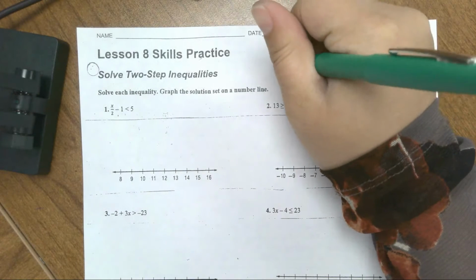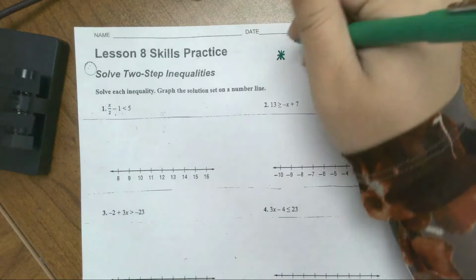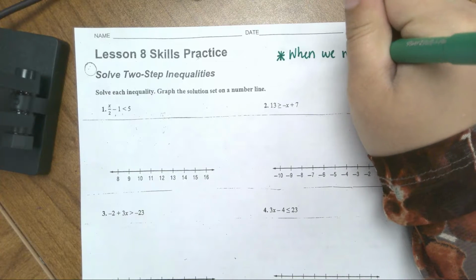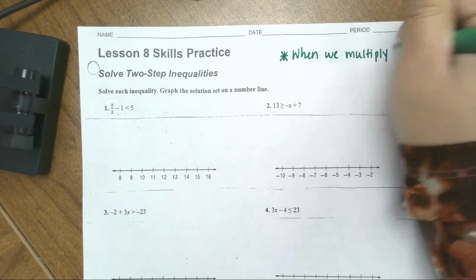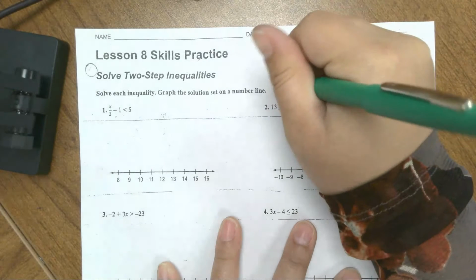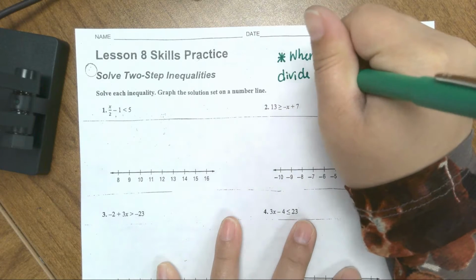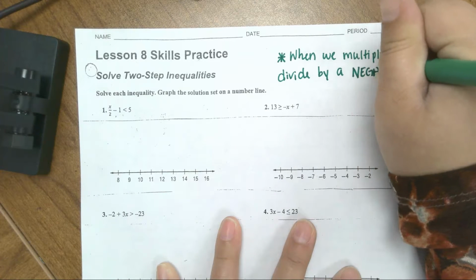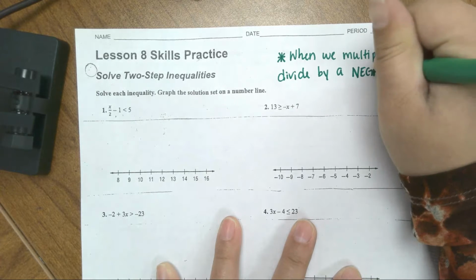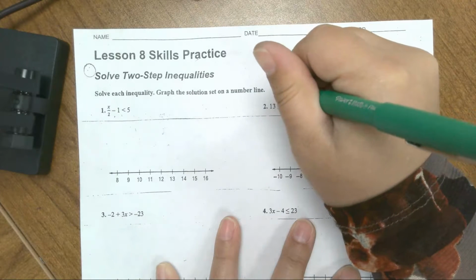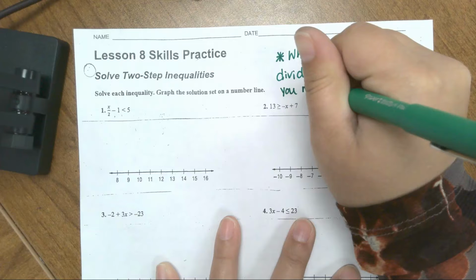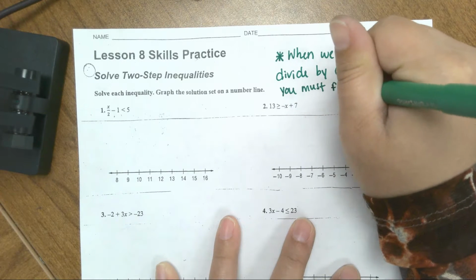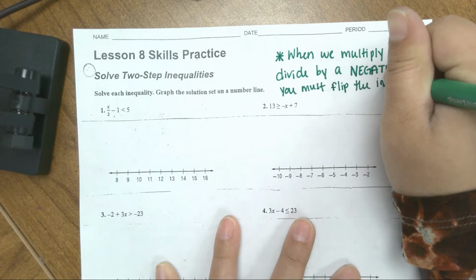The only difference is we have to remember, okay, when we multiply or divide by a negative, you must flip the inequality.